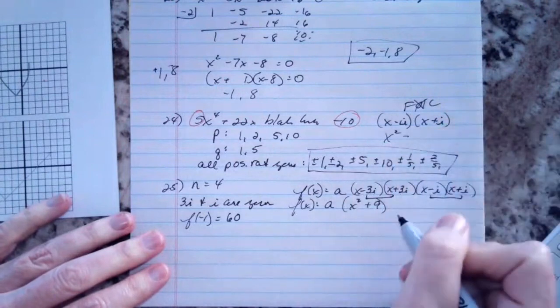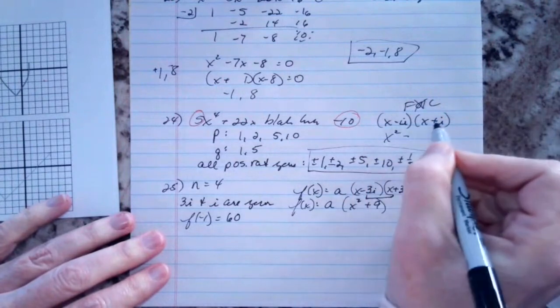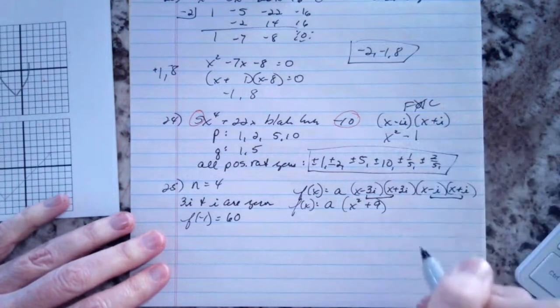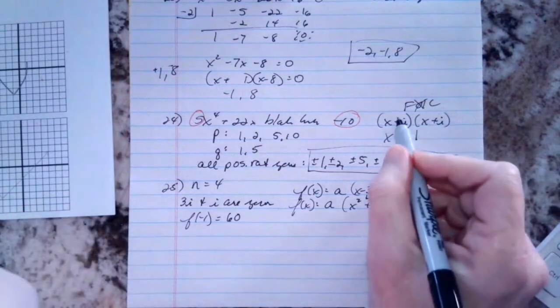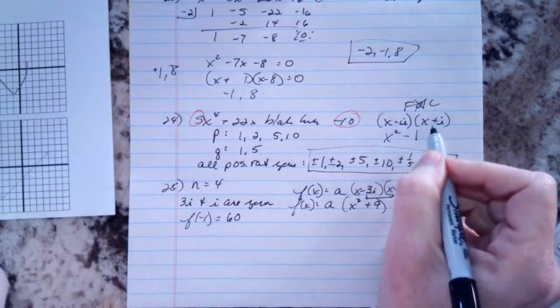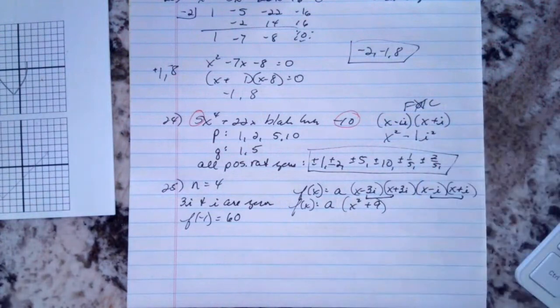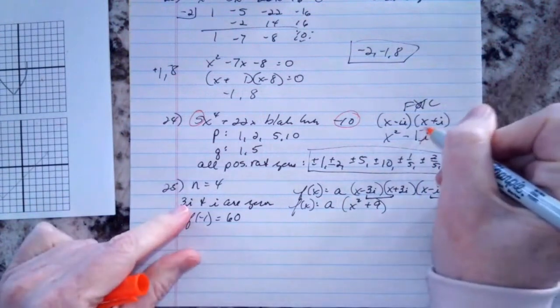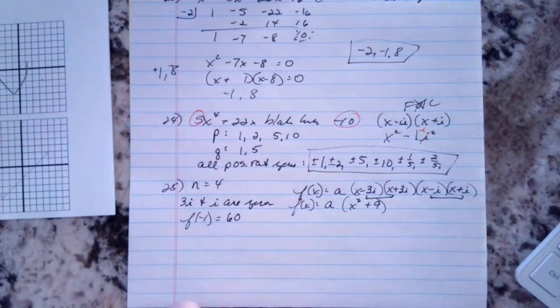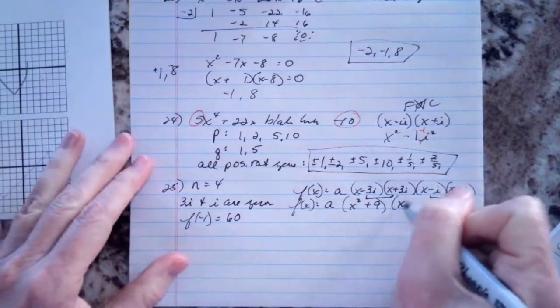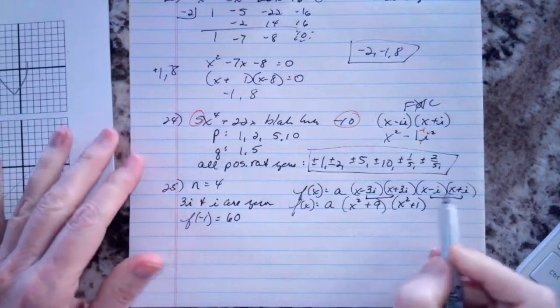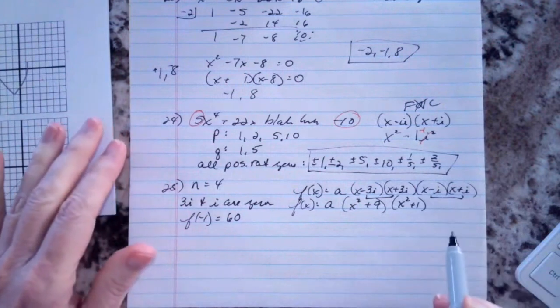Negative times a positive gives us a negative. 1 times 1 gives us a 1, because you know that there's a coefficient in front of each of those. And then i times i gives us i squared. Cancel out the i squared, put a negative 1, and multiply. So we end up with x squared plus 1 when you're multiplying those two out.